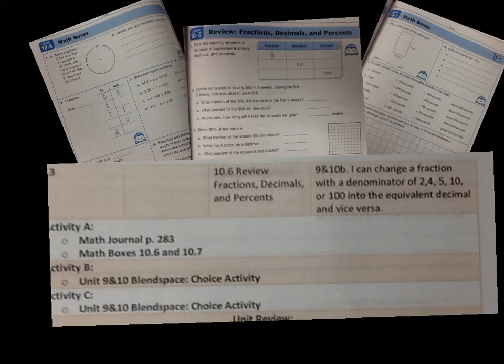Then you'll make sure that you're finished with both math boxes 10-6 and 10-7, and when you have that checked off, for both activities B and C, you can do choice activities today on BlendSpace. They must be from the Unit 9 and 10 BlendSpace, and they should be the things you need more work on so that you can make yourself a better math student.